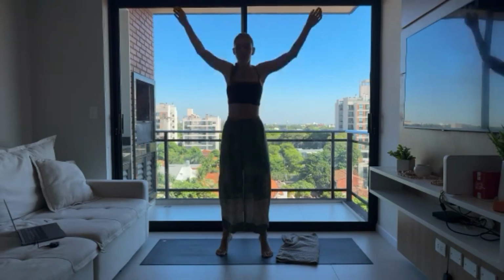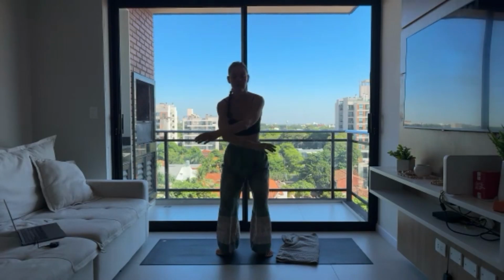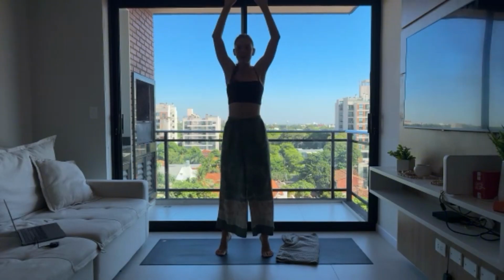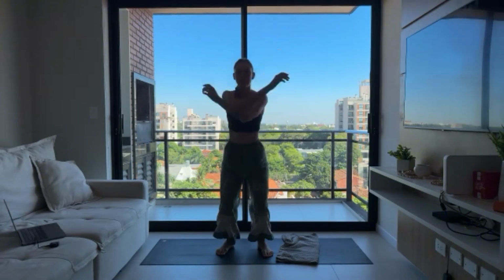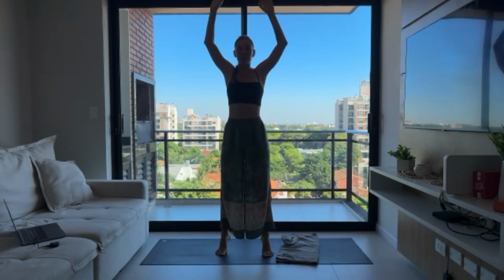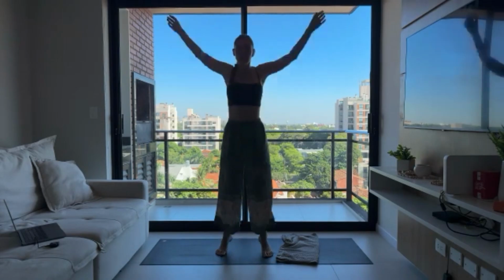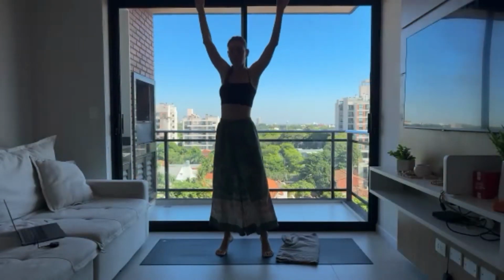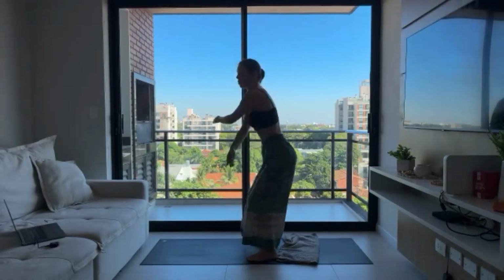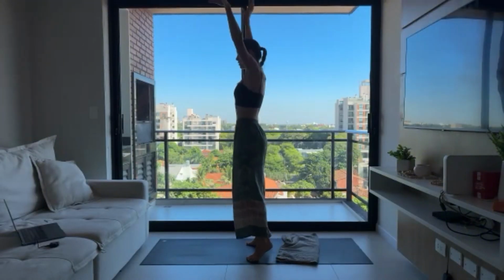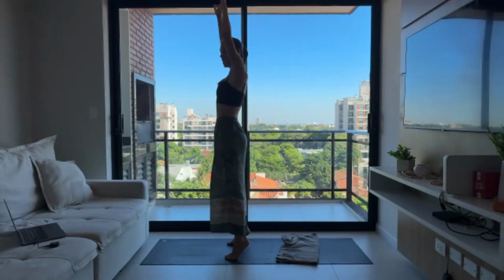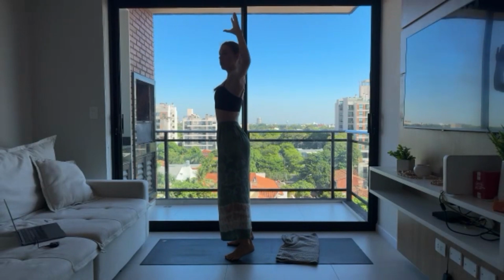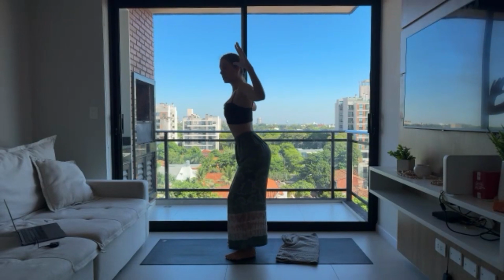Drop, cross, lift. And if you see that one arm is always in front of the other, just try to switch them. Let's do it 2 more times. Drop, cross, lift, drop, cross, lift. And this time, let's stay with the heels up. And as you drop the heels, you're gonna open the arms in the cactus.